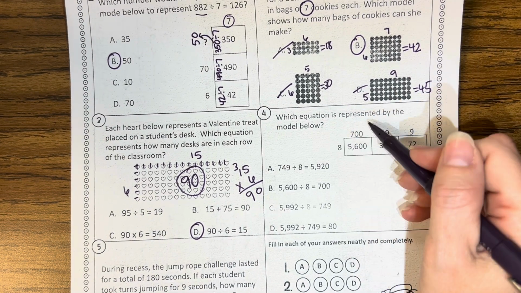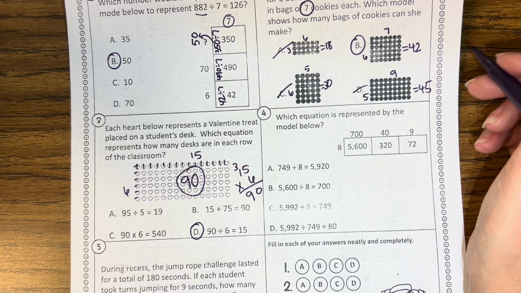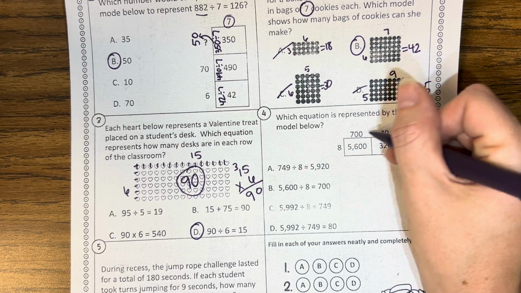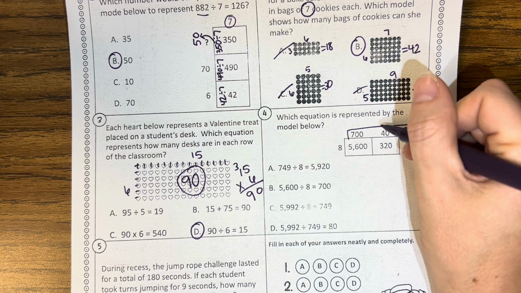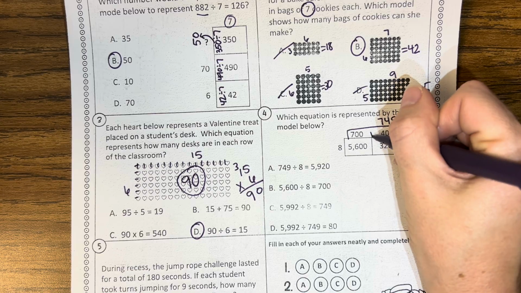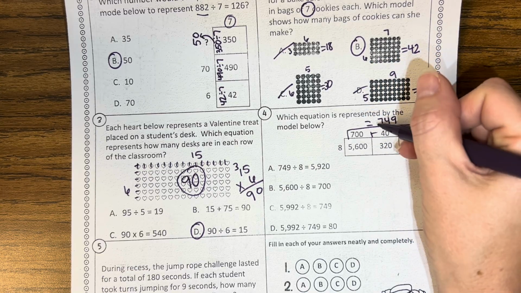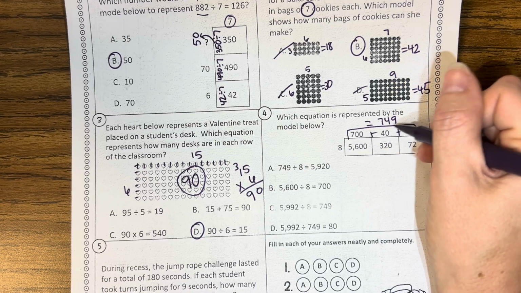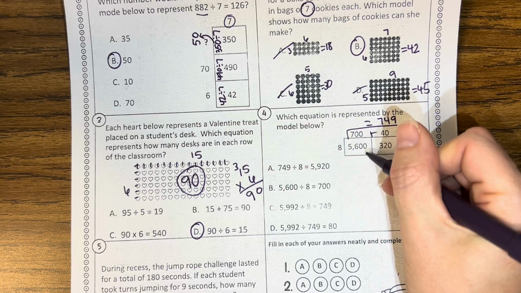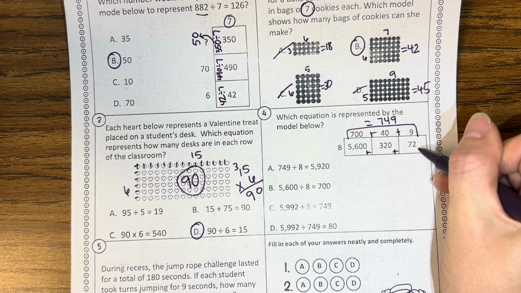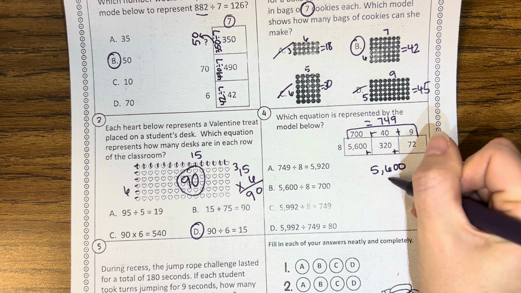Number 4, which equation is represented by the model below? Again, this is an area model. All right, so we have the quotient is always on top. So 700 plus 40 plus 9, so 749 is the quotient. What is the quotient? Well, the quotient is the answer. So 749 has to be after the equal sign, okay? 5,600 plus 320 plus 72 is the dividend. So let's add that together.